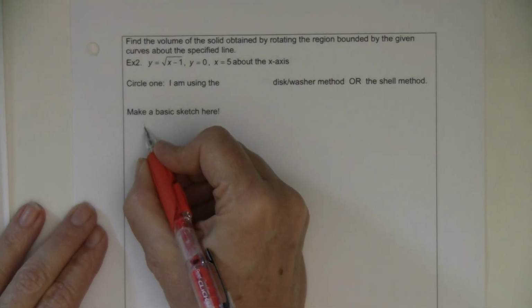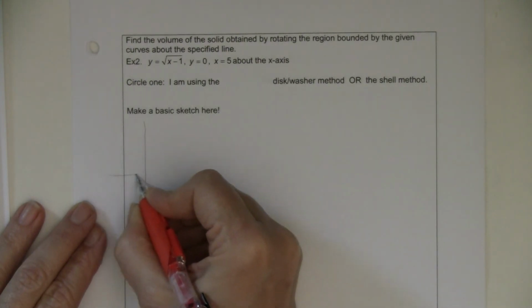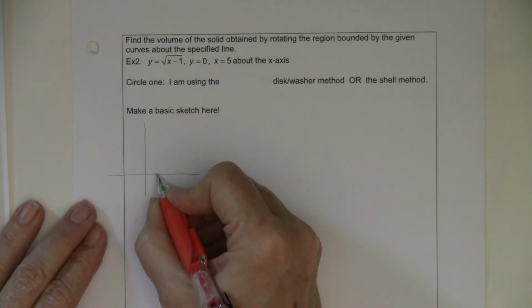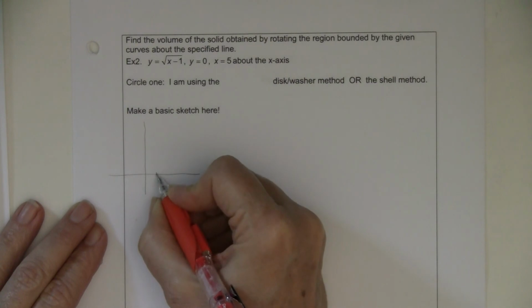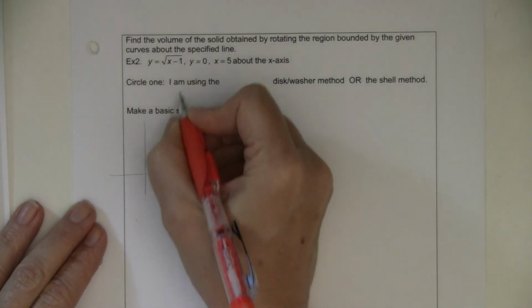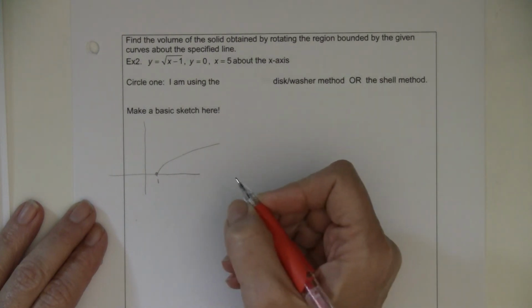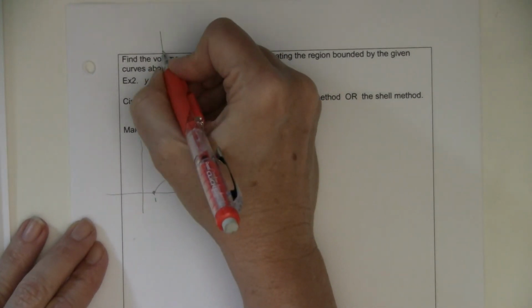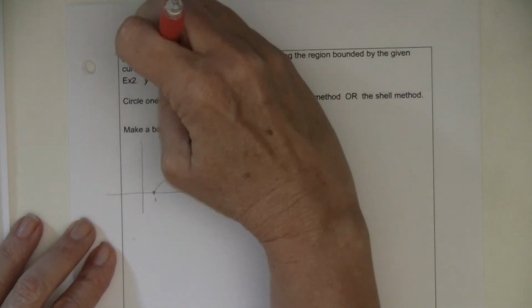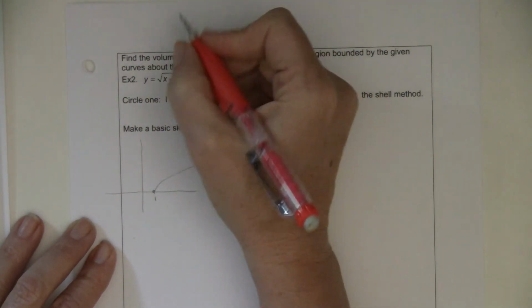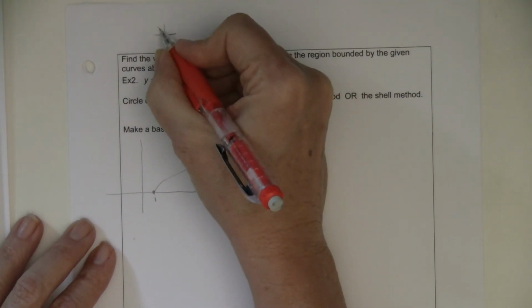Sometimes I make my basic sketch and then I realize it needs to be bigger, and I redraw it. So this is going to start here at 1, y equals the square root of x minus 1, and go this way. You could pick points if you needed to. When I was first graphing things, I always picked points.